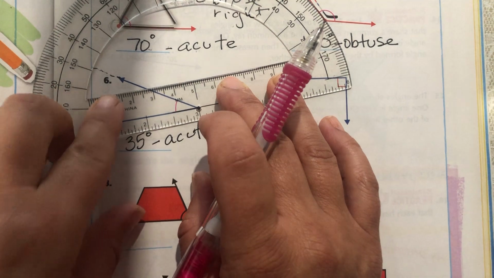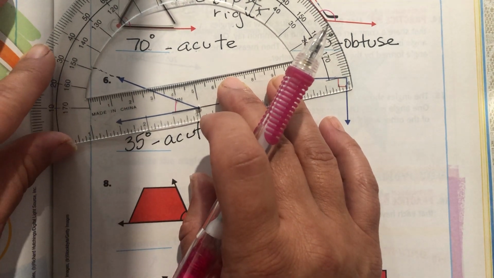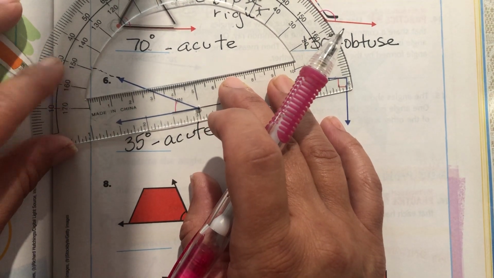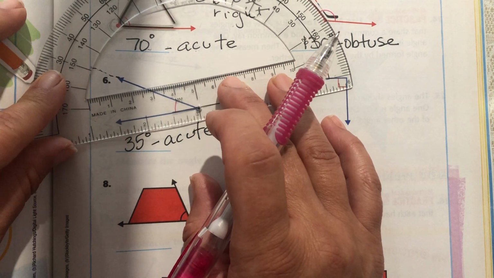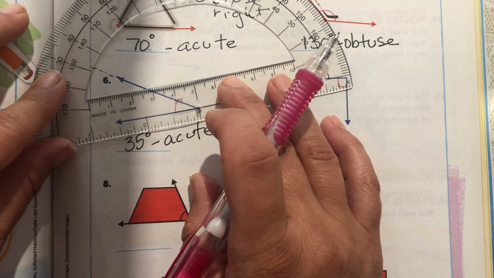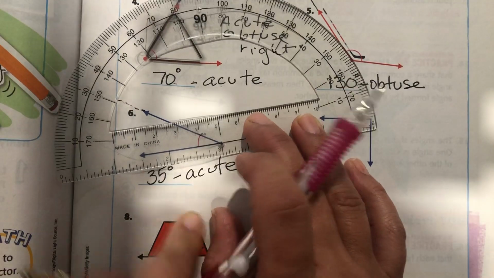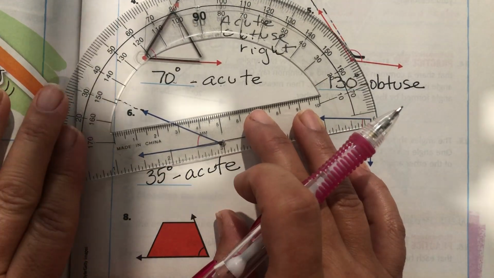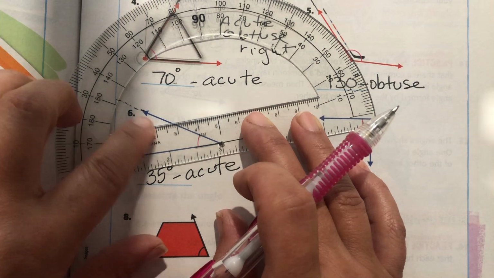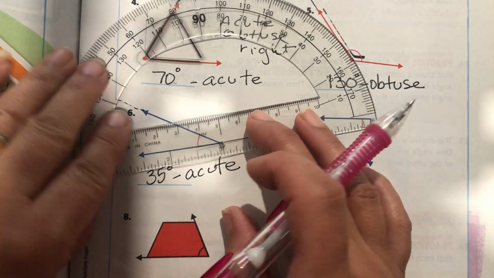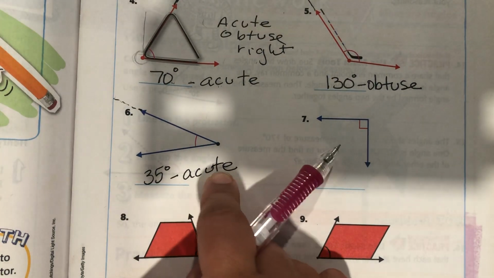Okay? And I'm getting, well, I guess I got 35 degrees. Yeah, 35 degrees. Let me see that again. Okay, you can kind of see it there. All right, so it's 35 degrees, acute.